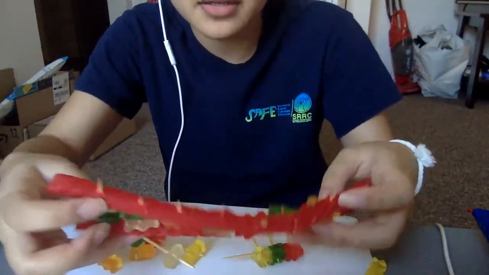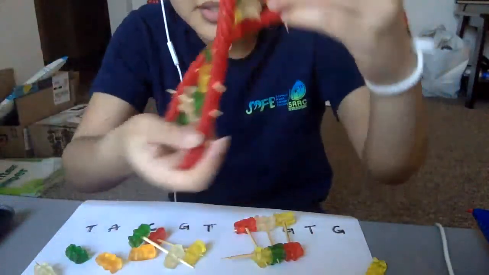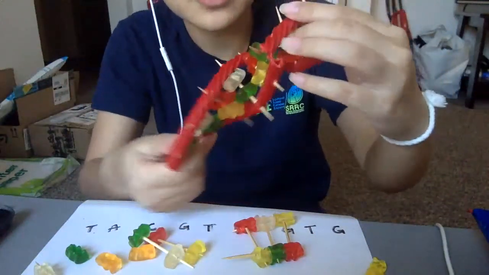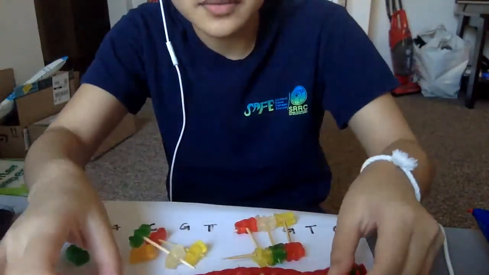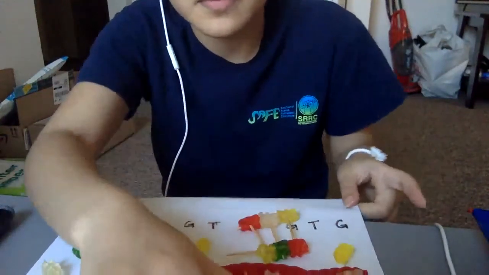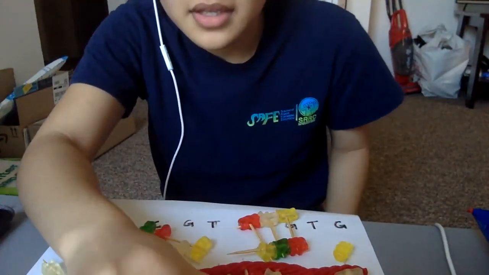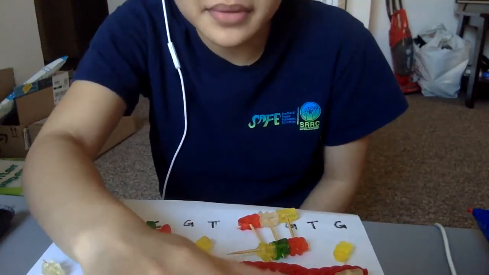I really like my licorice model. It's so easy to twist. It's really cool. So now we're going to do a quick recap.